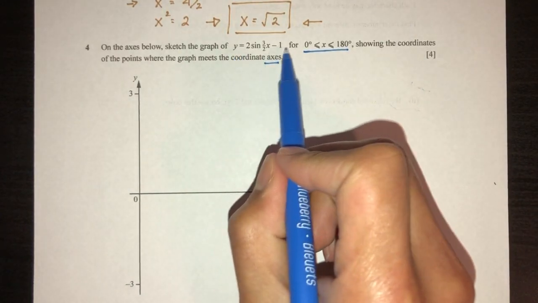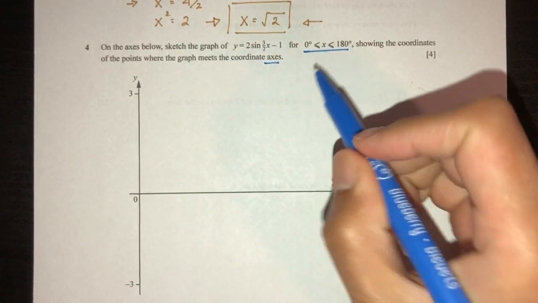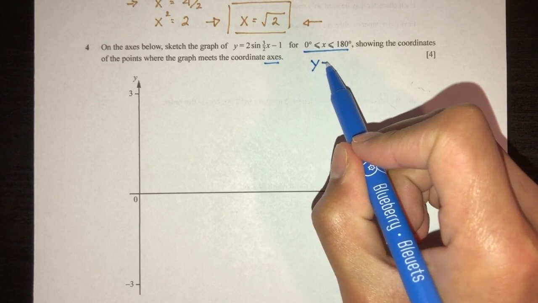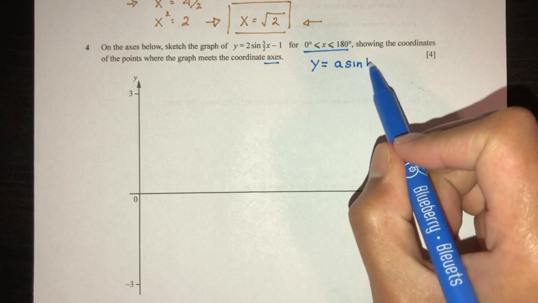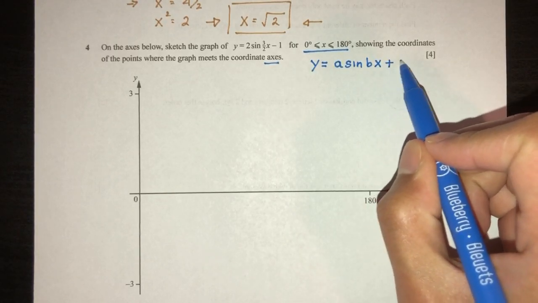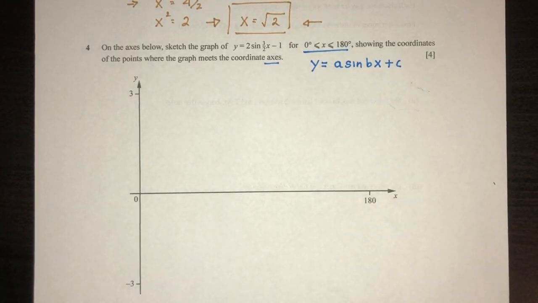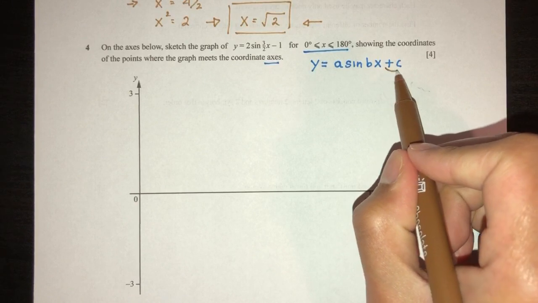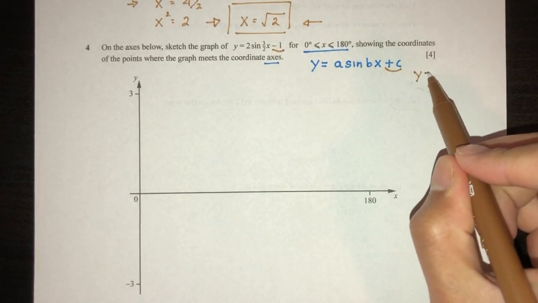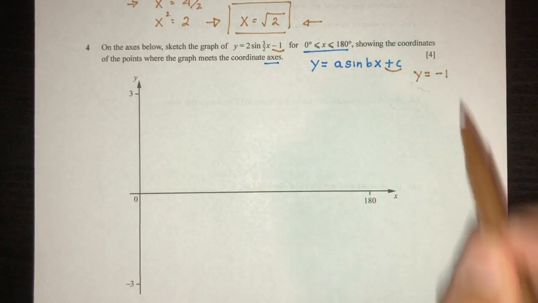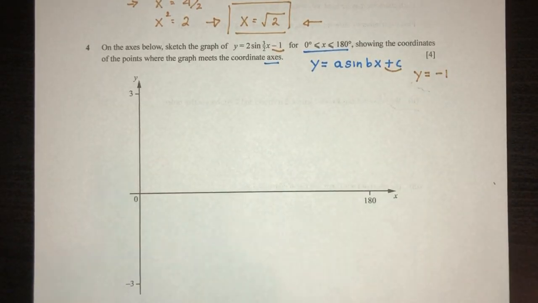So whenever you draw a trigonometric curve, you have to compare to the general equation. So here we have a sine bx plus c. It always helps you to compare with your general equation. Now the first thing you see is that the value of c here is minus 1, which means your line y equal to minus 1 is your baseline. So first thing, let's draw this line.